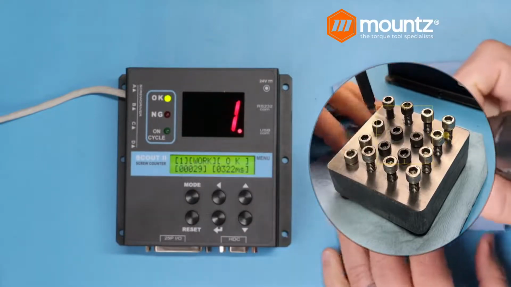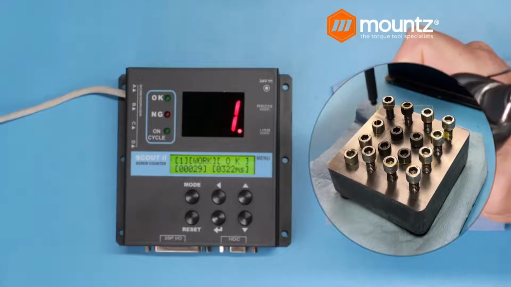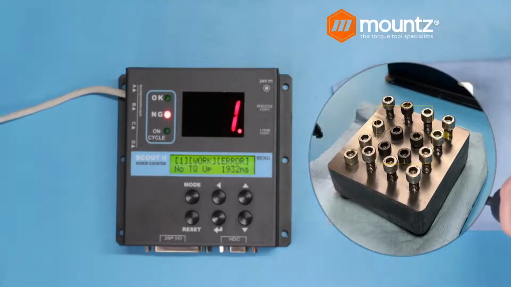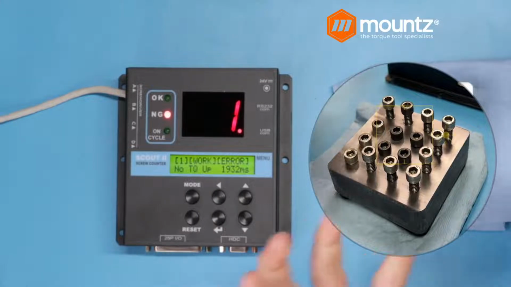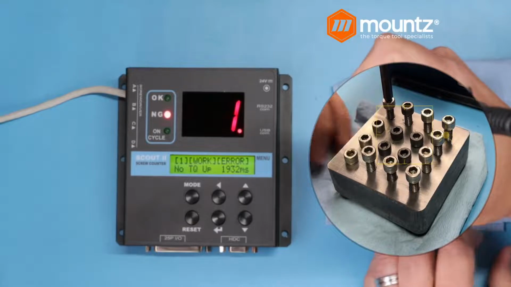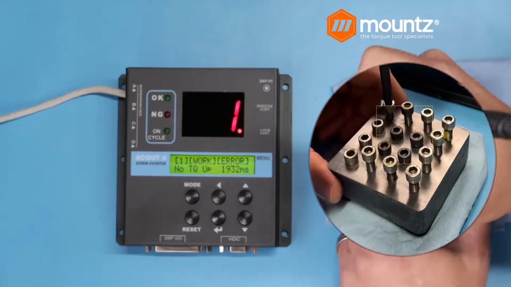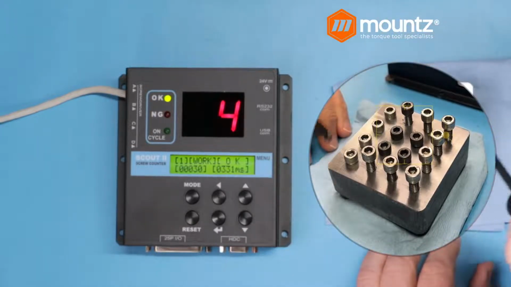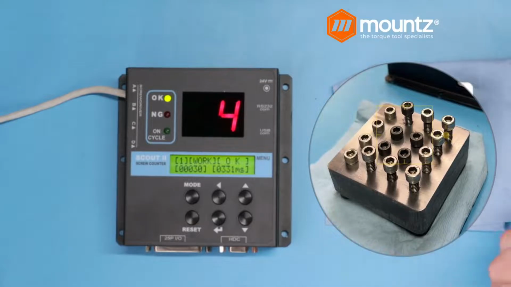Good, okay. Let's say we went too long. Now we've got, again, our no good, so that would kind of simulate the actual stripping part of our rundown. And then finally, if we do the last one, now we've done that correctly, it will reset and allow us to then move on to the next component.